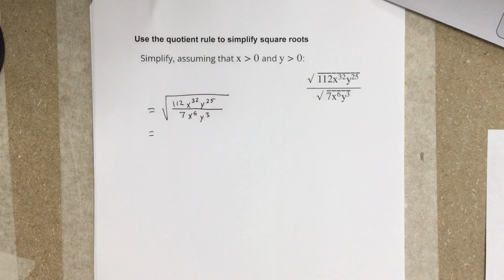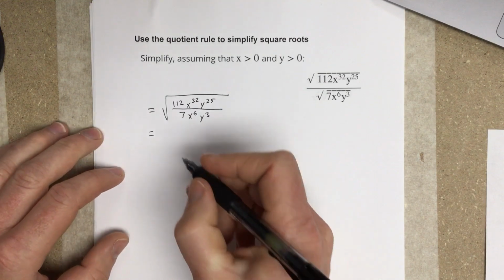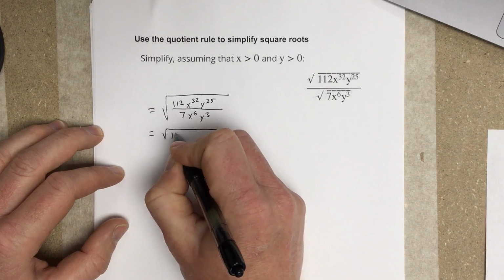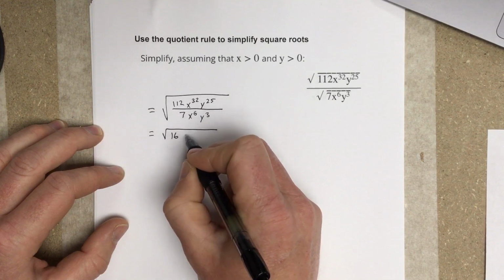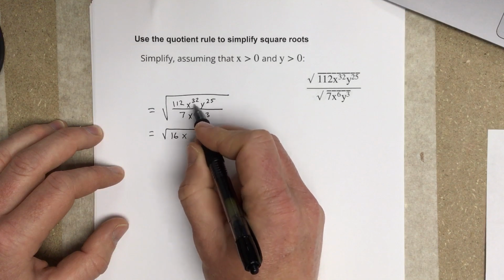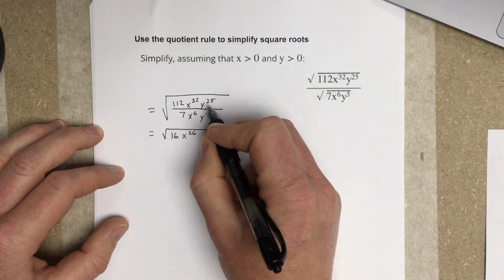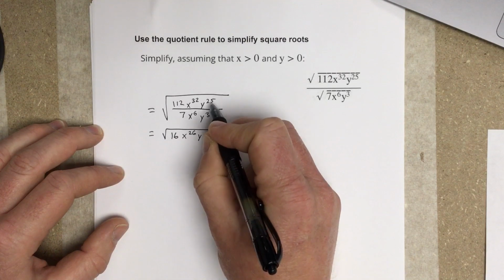And 112 divided by 7 comes out to be 16. So we end up with root 16. This will be x to the, when I subtract these, 32 minus 6 would be 26. Y to the 22.